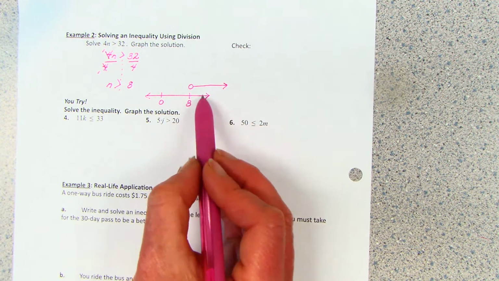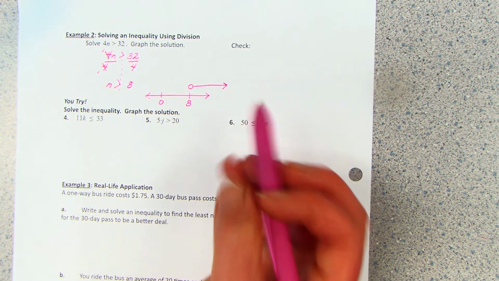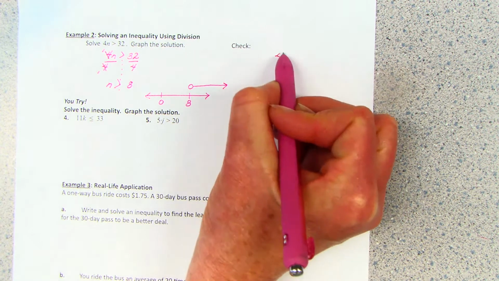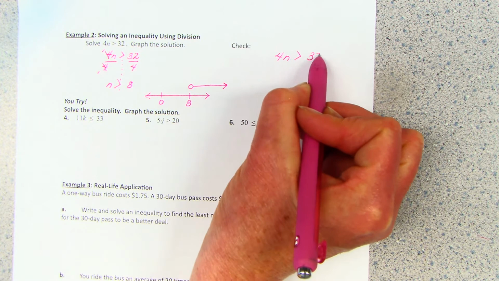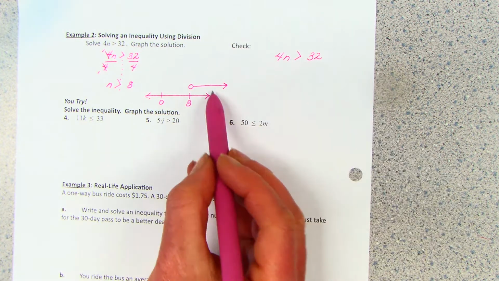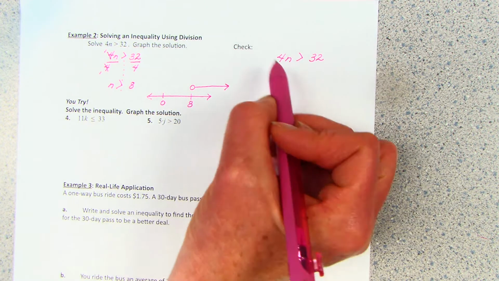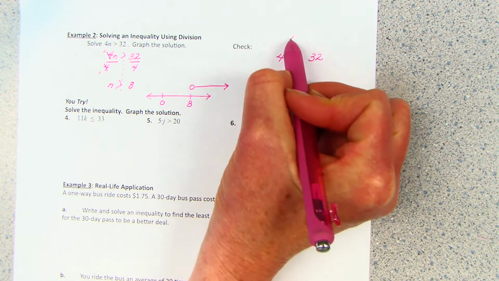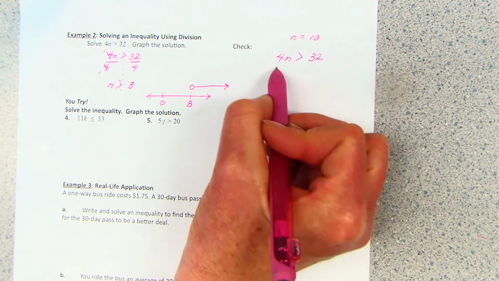To check my answer, I can pick any number that is greater than 8 and substitute it back into the original inequality. So 4n greater than 32. I can pick any number from over here that I want to. How about 10? That's an easy number to work with. So let's try that for n equals 10.